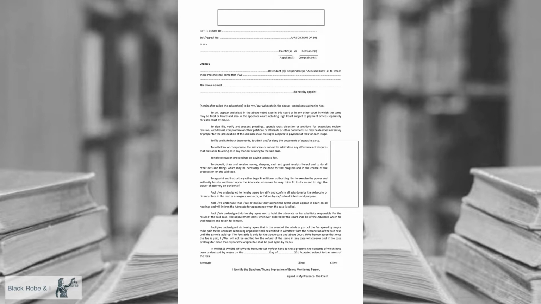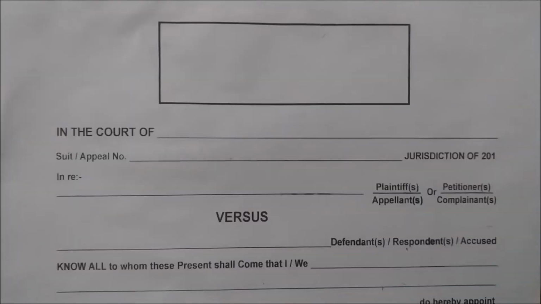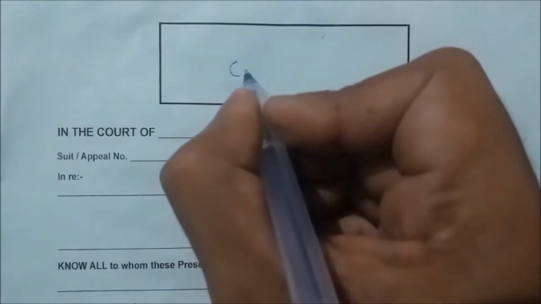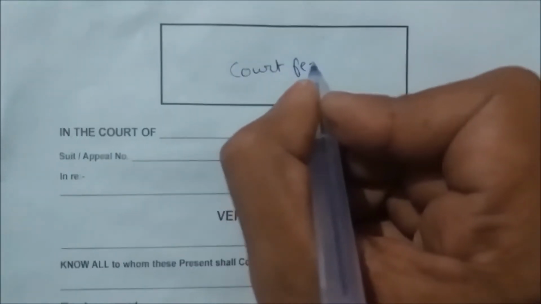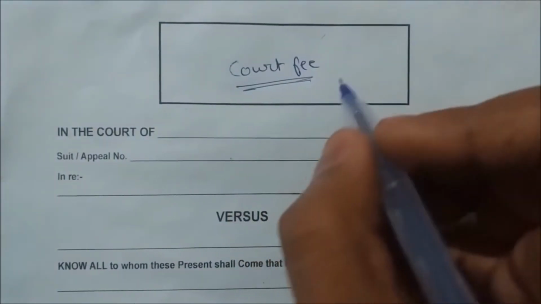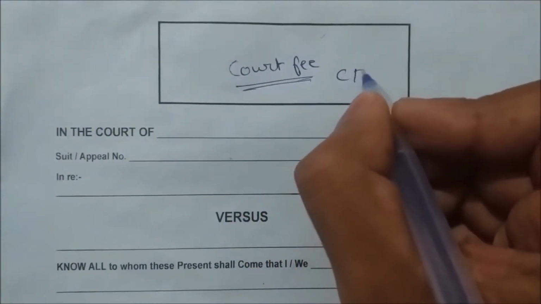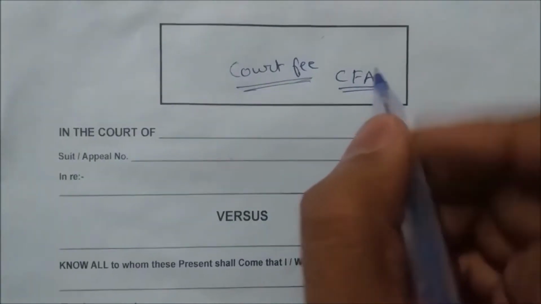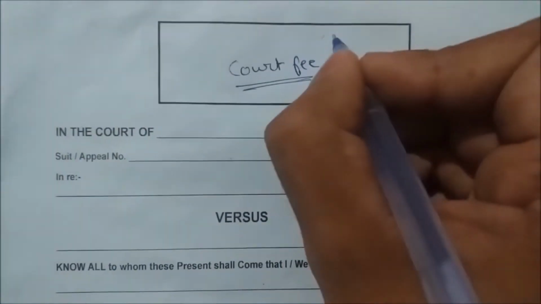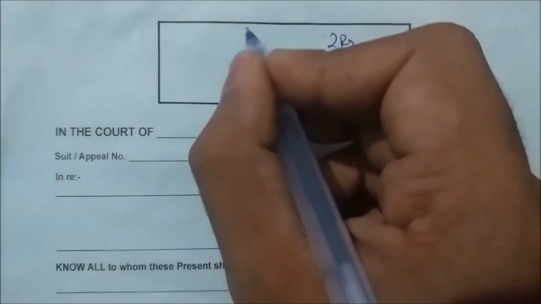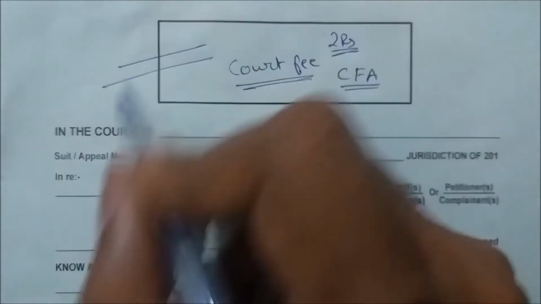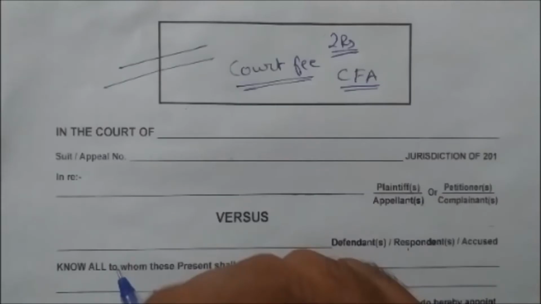Now let us start to fill the empty form of the Vakalatnama. You can see an empty box at the top of the page. This space has been given for pasting the court fee. The court fee is decided according to the Court Fee Act or as per the local law. In Delhi, most of the district courts require a court fee of 2 rupees. Ensure to cross the court fee after pasting it. This is to prove that this court fee has been used.